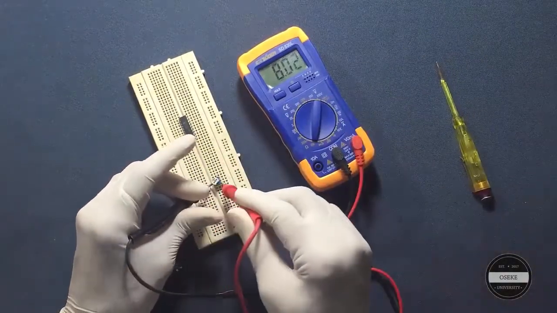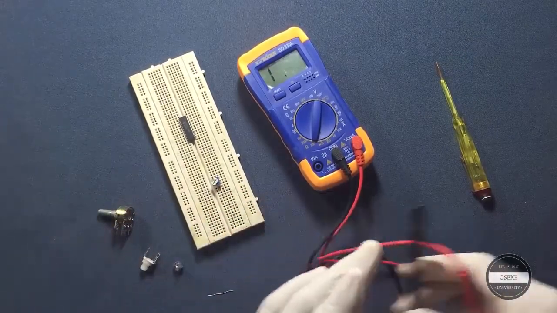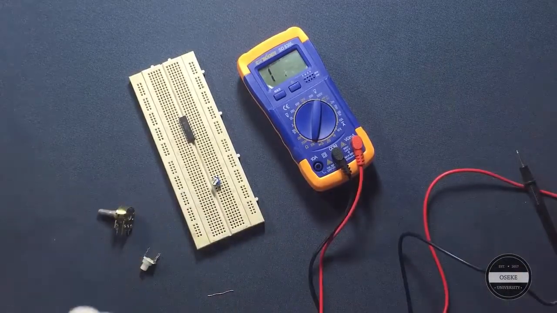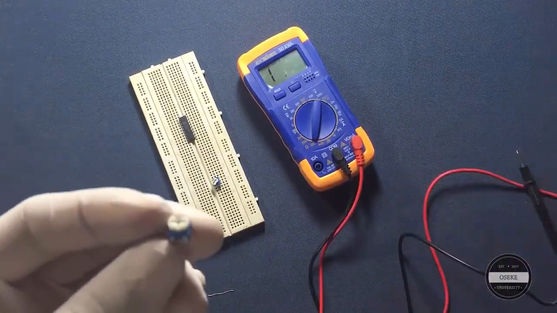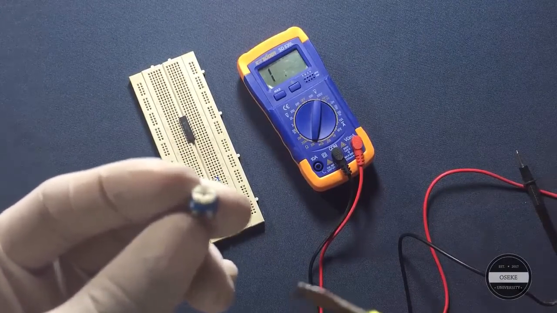So that is a variable resistor for you. That's how it is. Let's now take another example.